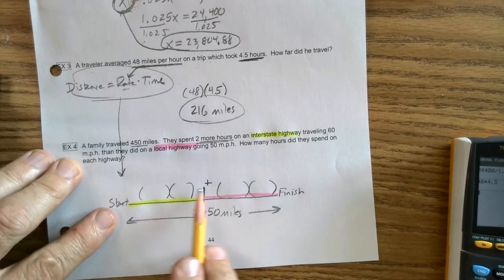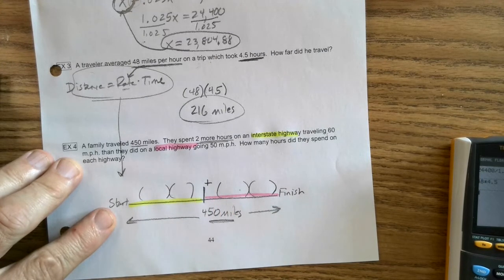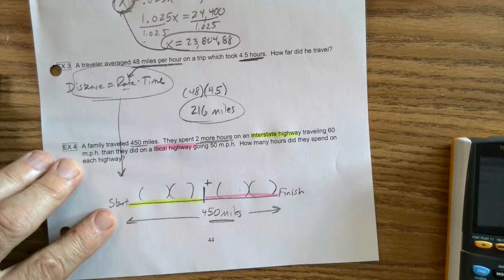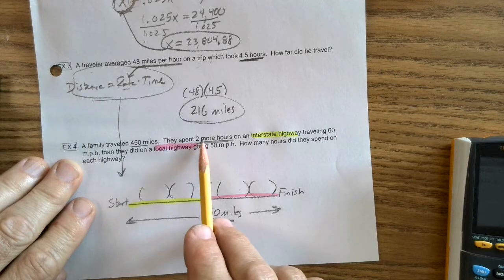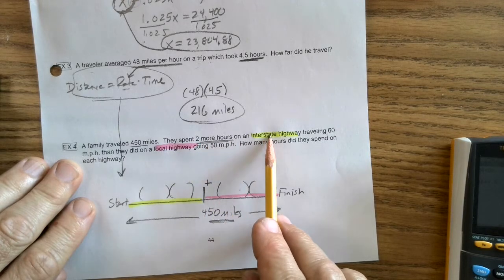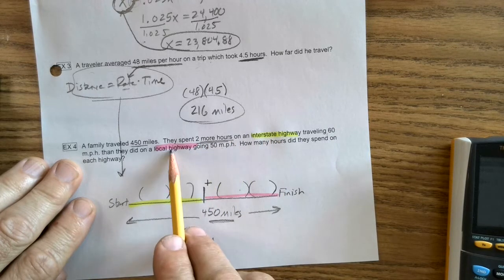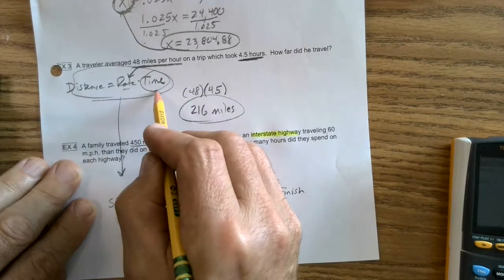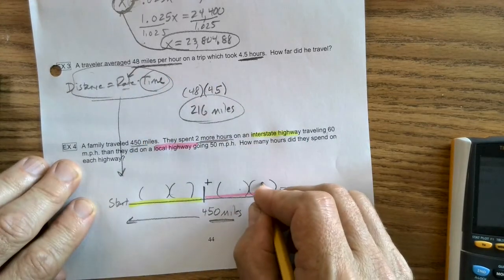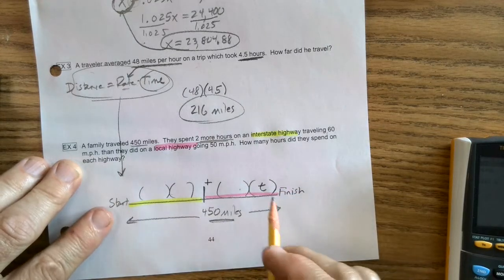And then when I add these together, they're going to have to add up to 450. So now I have to piecemeal this together. So it starts by saying they spent 2 more hours on the interstate highway than they did on the local highway. So I'm going to start with the local highway's time being t. Let's just go with t for time.